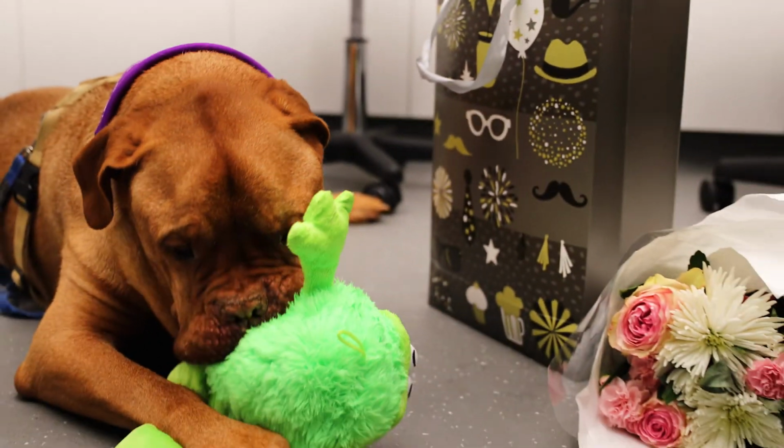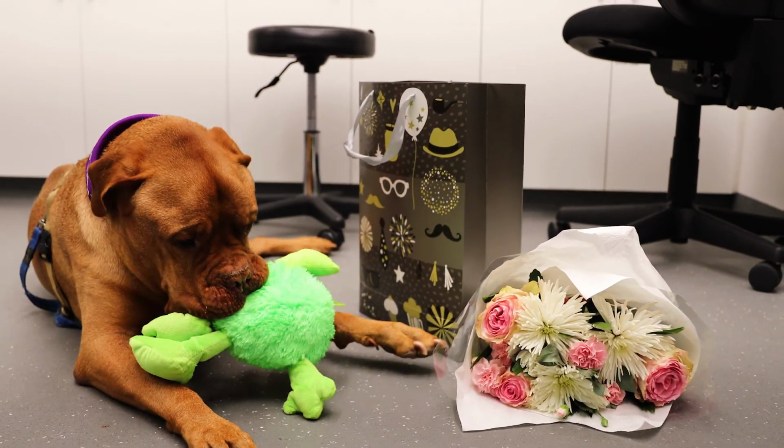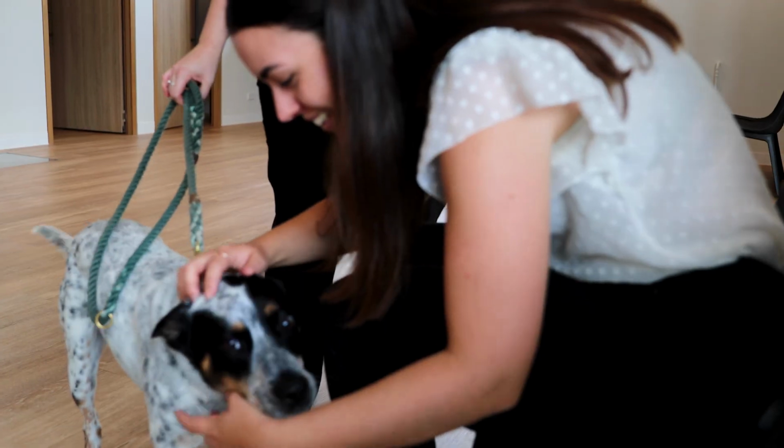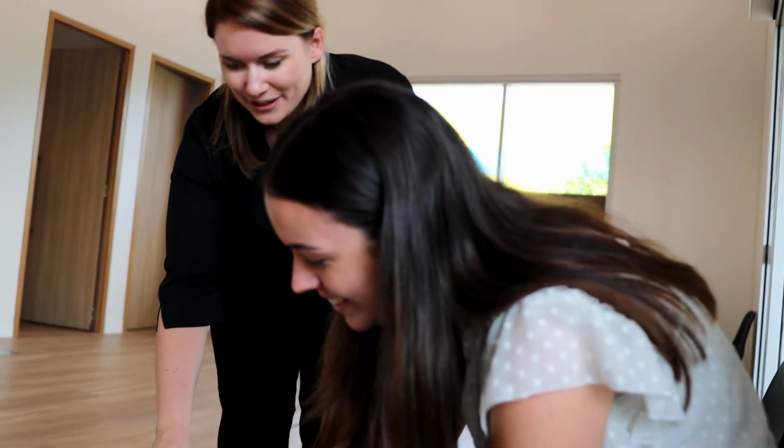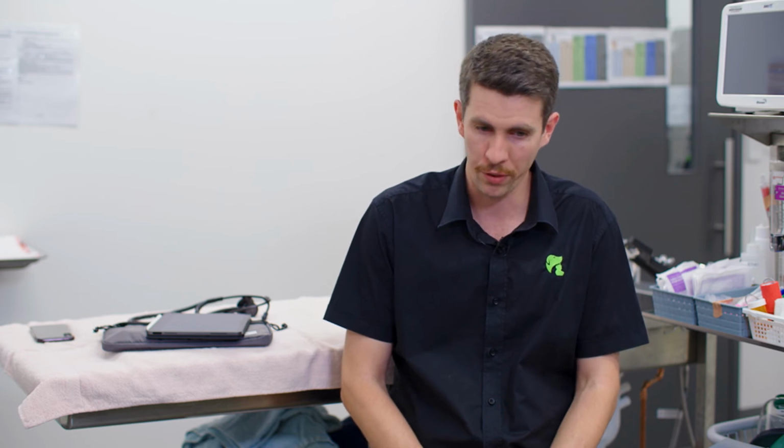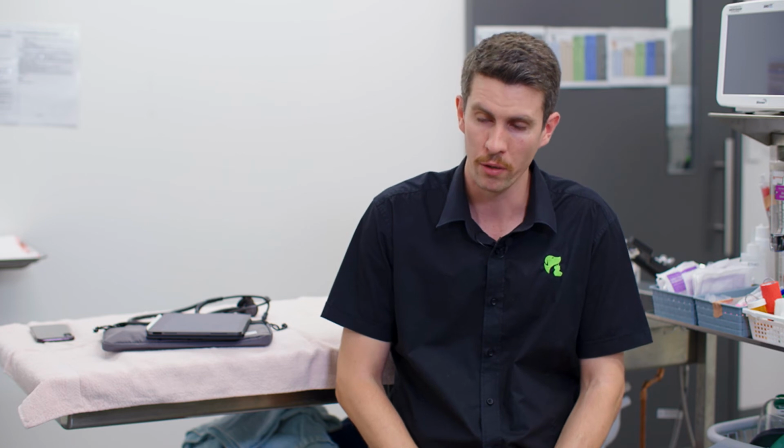So the recovery, with or without surgery, is fairly similar, but typically it's fairly strict crate resting, or at least lead controlled exercise for about 4 to 6 weeks, with pain relief as required. So typically we start them on non-steroidals for about a week after surgery, and then we have them on gabapentin for normally about 3 to 4 weeks post-operatively, just to prevent any wind-up or sensitization of those nerves.